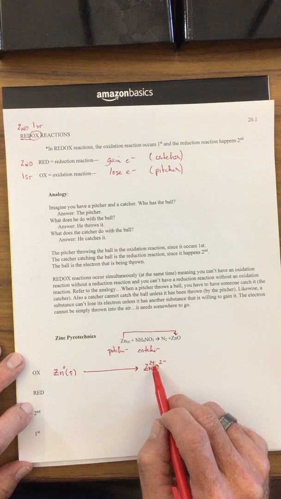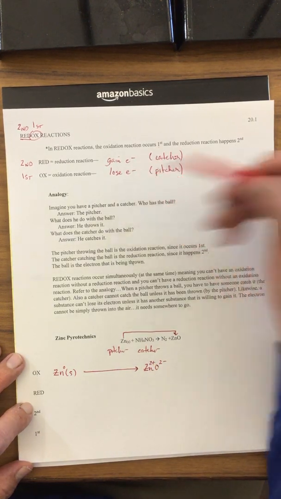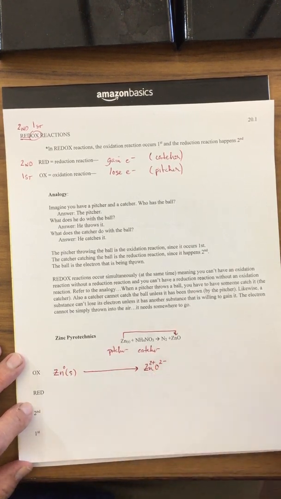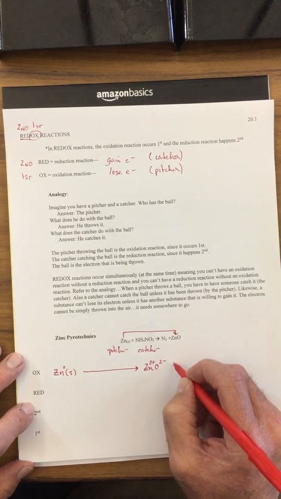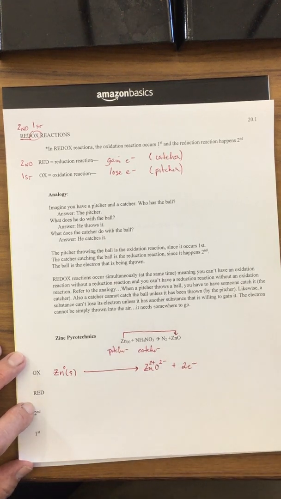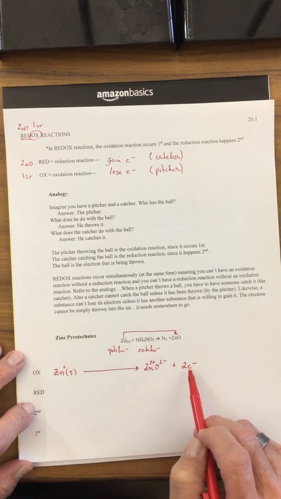Well, how does something become 2 positives with reference to electrons? If you go from 0 to 2 positives, in order to become positive, you have to lose those negatives. So it loses, in the process, 2 electrons. That's why zinc is the pitcher. It's throwing the 2 electrons.